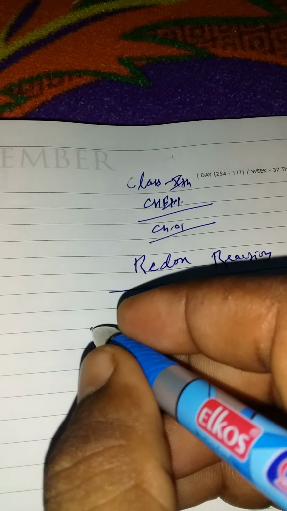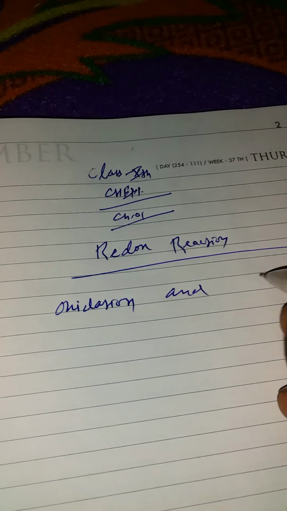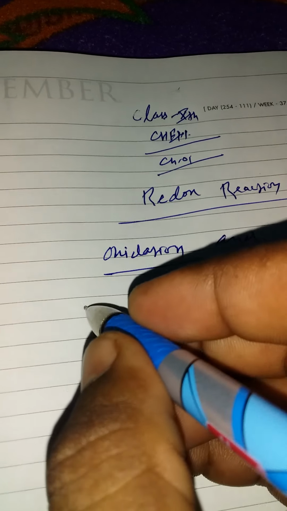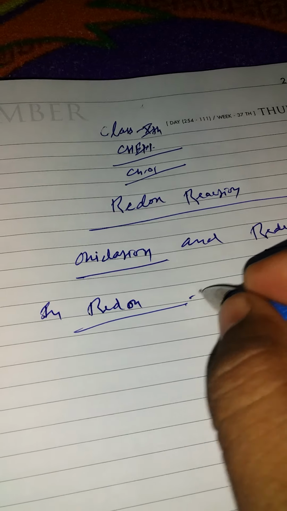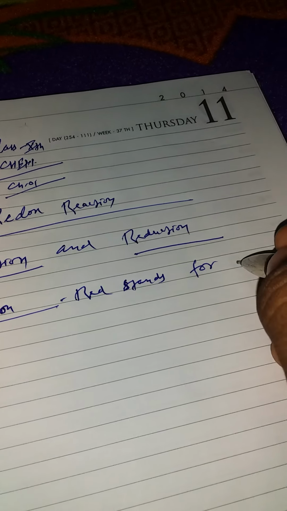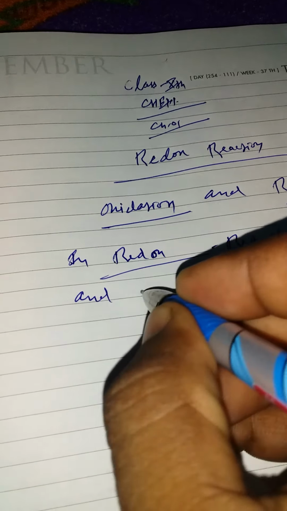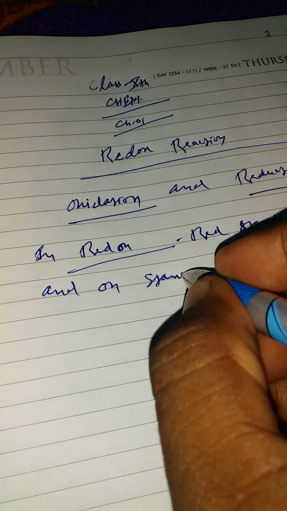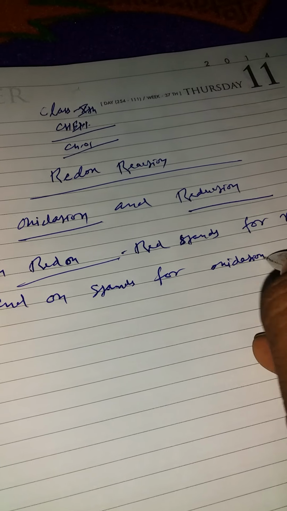That means oxidation and reduction. In redox, RED stands for reduction and OX stands for oxidation.